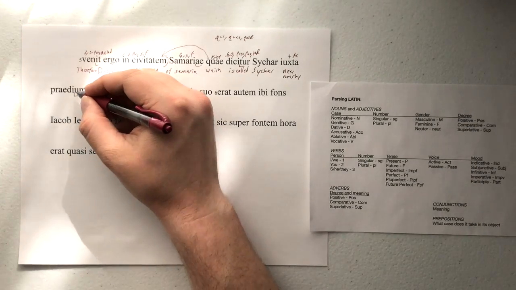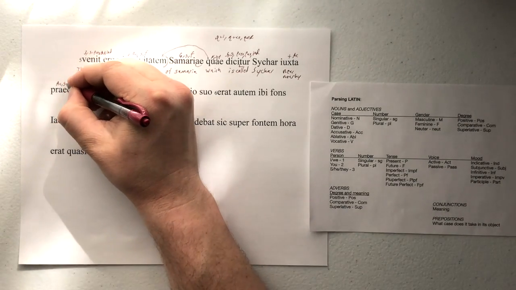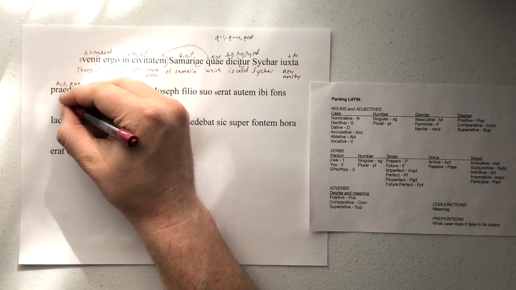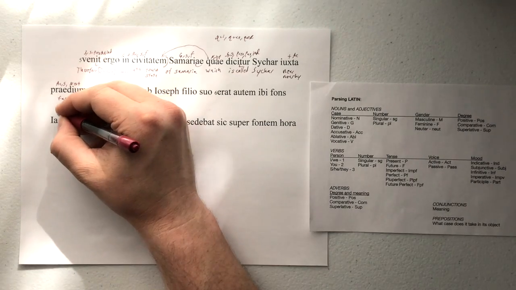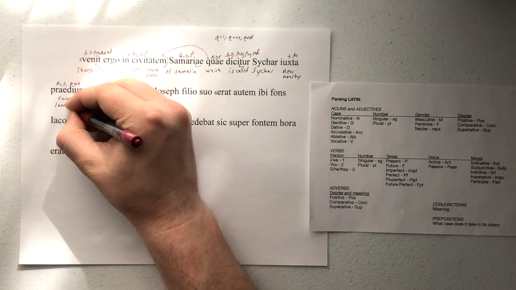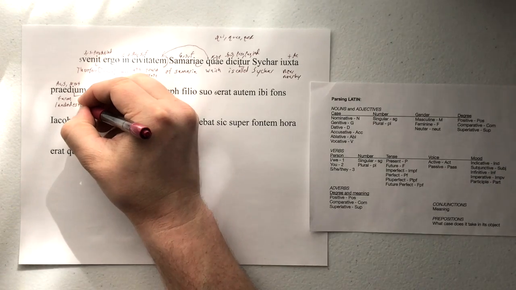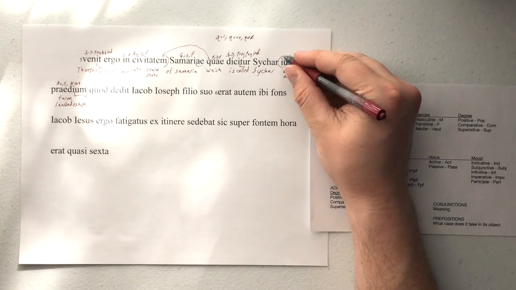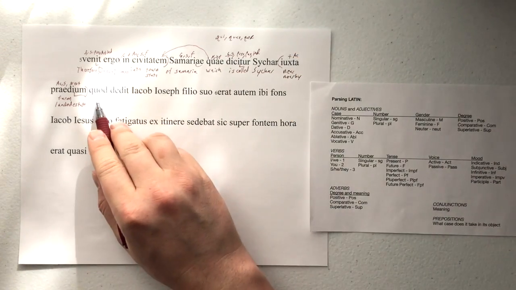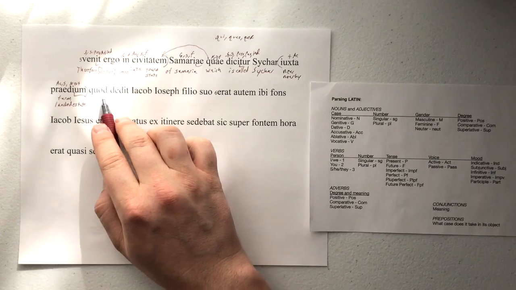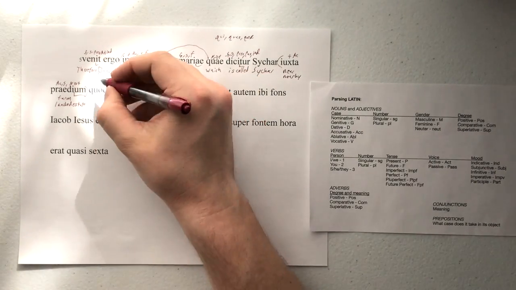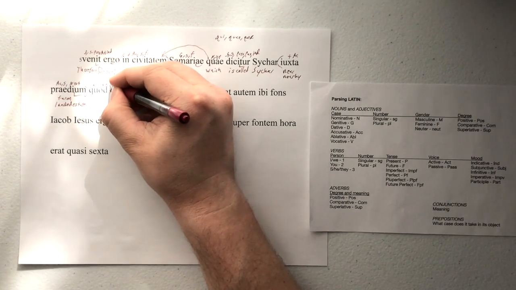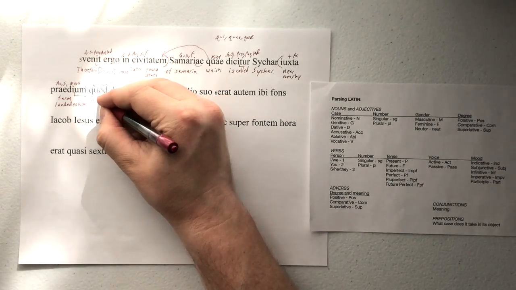Praedium, right there, accusative, singular, and neuter. And this means farm or landed estate. Yes, estate. Prepositional phrase ends right there. Quod, qui, quae, quod again, neuter. Dedit, so this is going to be accusative, singular, as the object of dedit.